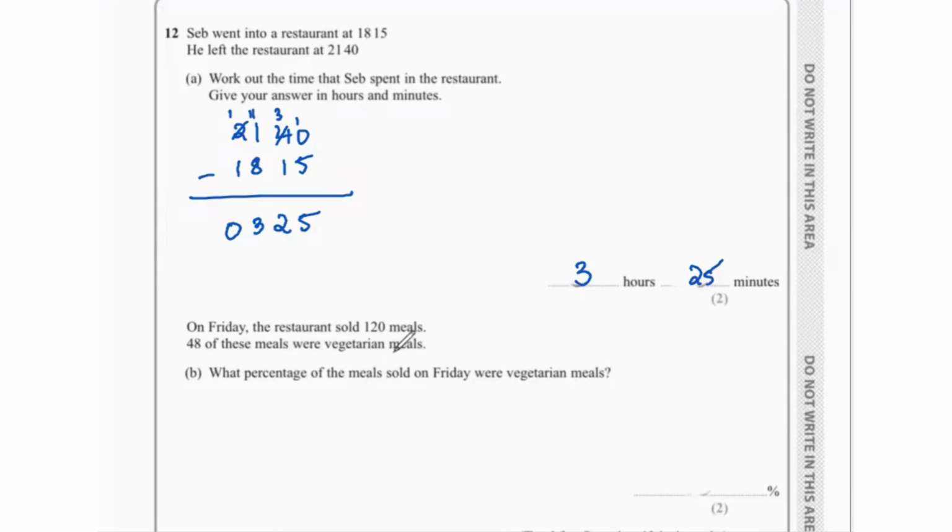Then on Friday, the restaurant sold 120 meals. 48 of these meals were vegetarian meals. Work out the percentage of the meals sold on Friday that were vegetarian meals. So we do 48 divided by 120 because 48 out of 120 are vegetarian meals. And then we just times this fraction by 100. As I mentioned earlier, when you're trying to find the percentage, we always multiply the decimal, the fraction, or the number by 100. So that's going to give us 40%.